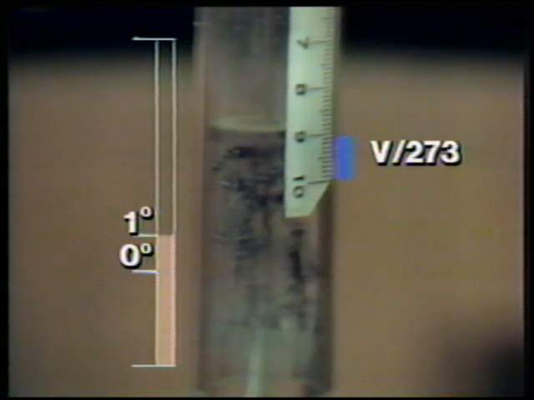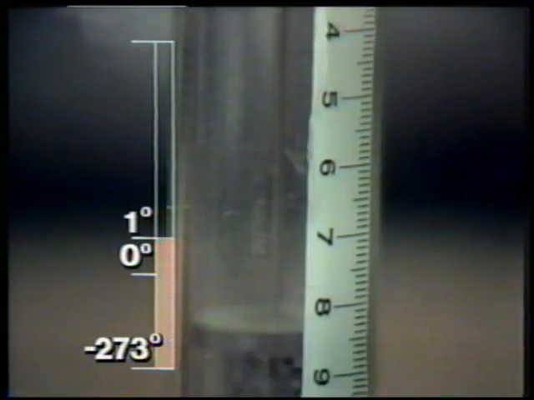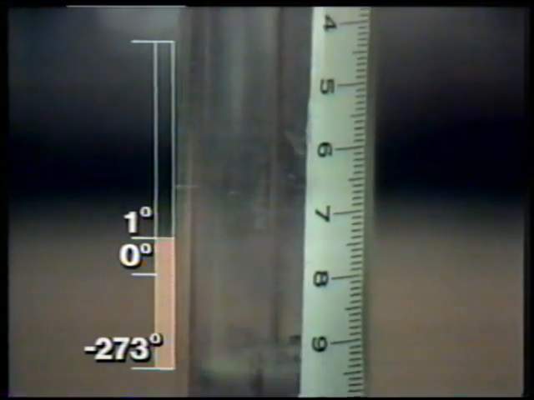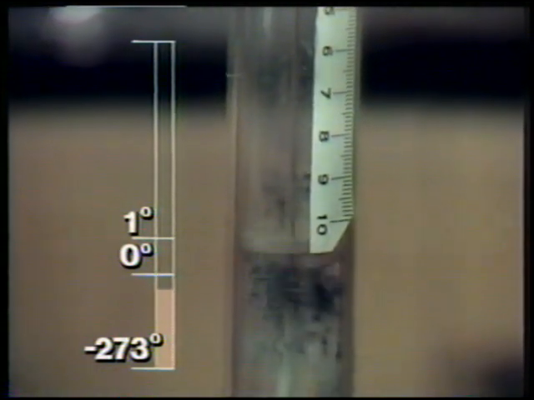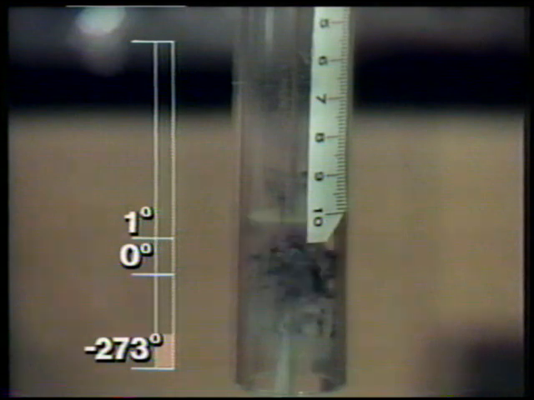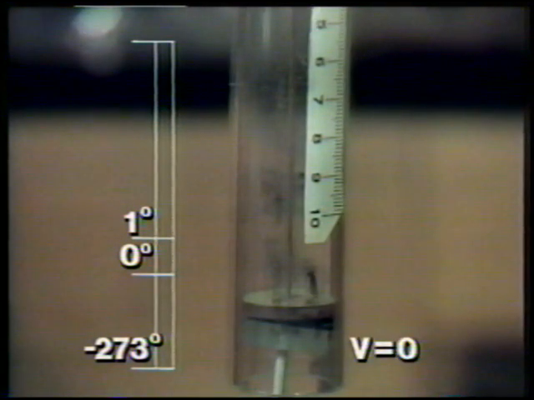Gay-Lussac surmised that a decrease in temperature would produce a corresponding decrease in volume. He concluded that reduction in temperature to minus 273 degrees Celsius would decrease the volume of a gas to zero, the point at which all molecular motion ceases.